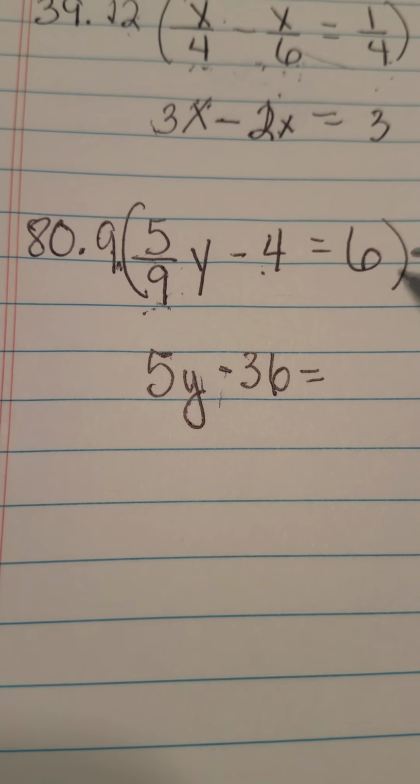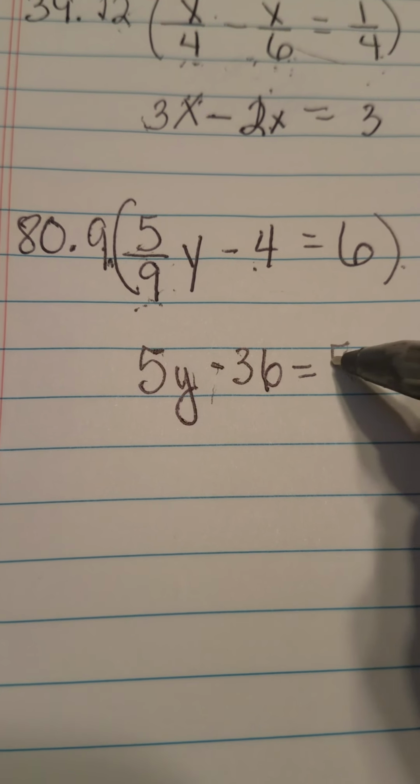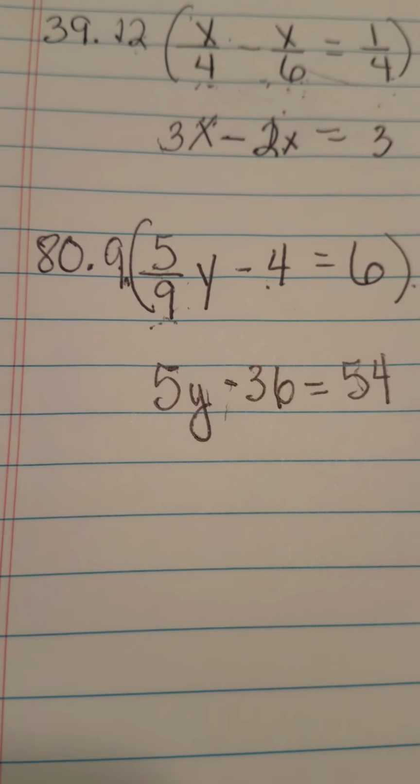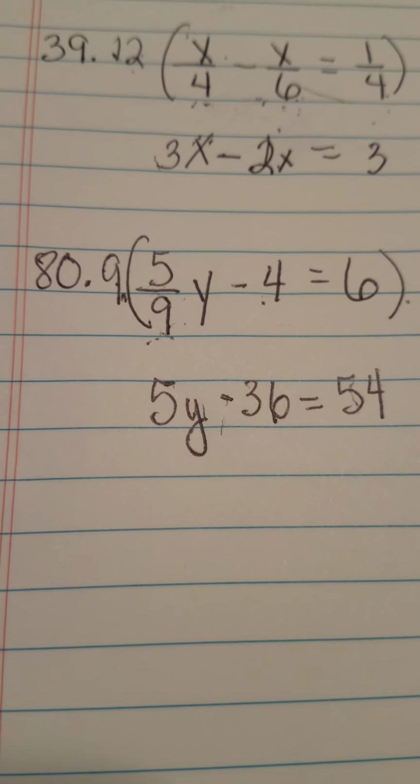And then 9 times 6, which is 54. Now we're down to a basic equation that you can solve, and you don't have to deal with the fraction anymore. Okay, so I hope these help you out.